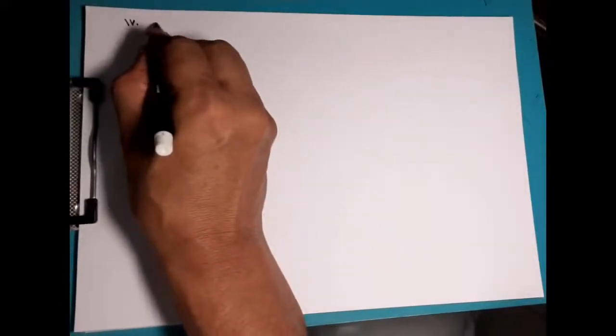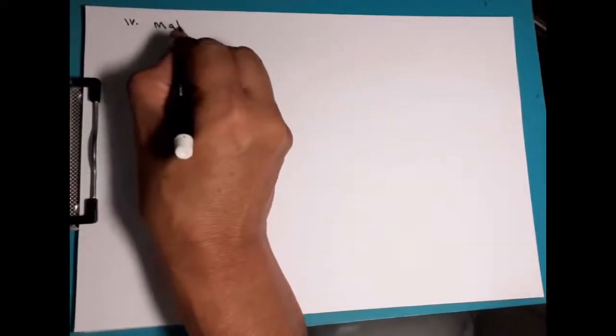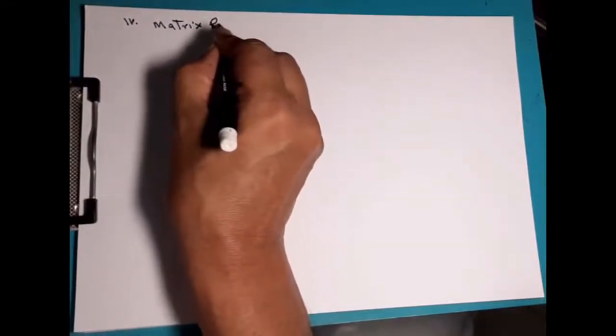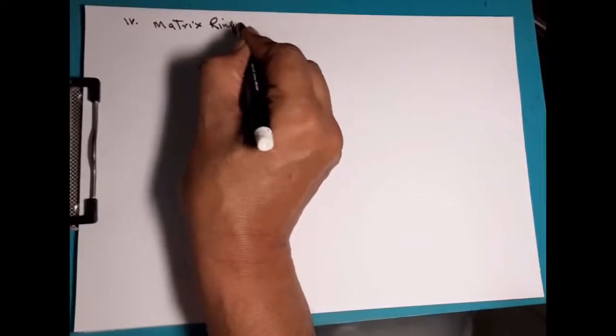So next we discuss a ring in detail, and that is the matrix ring, the ring of square matrices in fact.